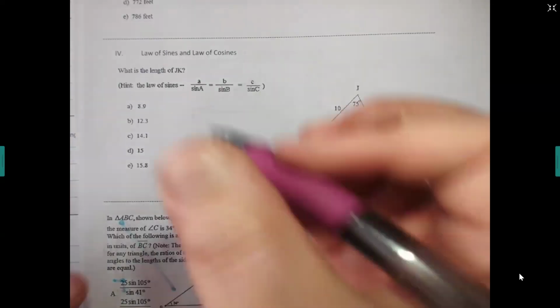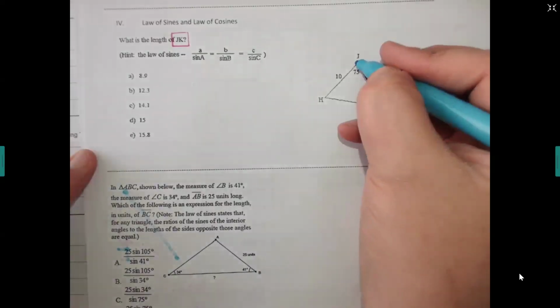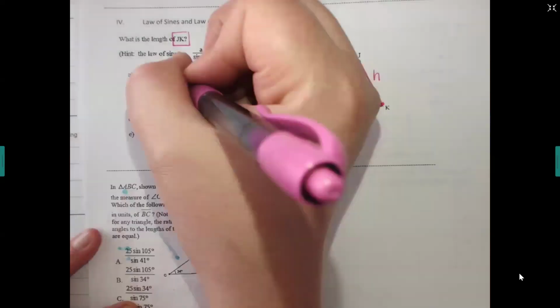Okay, so it says, what is the length of JK? So JK would be the side connecting big J to little k. Now, remember, bigs and littles are supposed to be across from each other. So if I want to label this side, would I call it little j, little h, or little k? What would I call this pink side? Little h, very good. And then remember, in order for me to do law of sines, I have to already have partners. Okay, so looking at the side 10, do I have its partner across from it? I have the 40. So those are partners, so let's set it up.